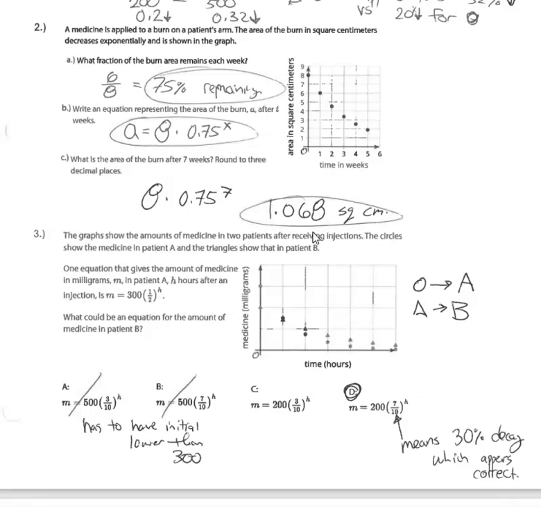Make sure you know 0.75 does not mean decreasing by 75%. It's how much is left. The next one is, what is the area of the burn after 7 weeks? We can just substitute the 7 in for x, and you end up getting 1.068 square centimeters. And if you followed your graph, that is reasonable. It does look like it would get down to about there.